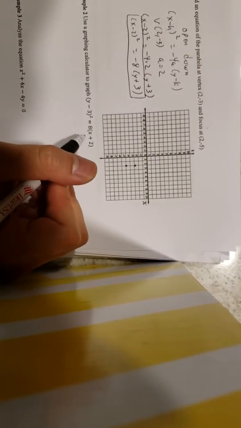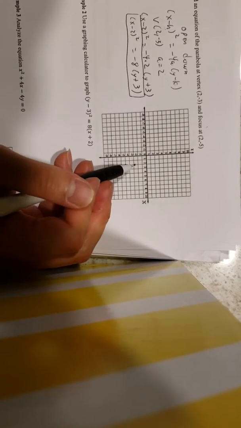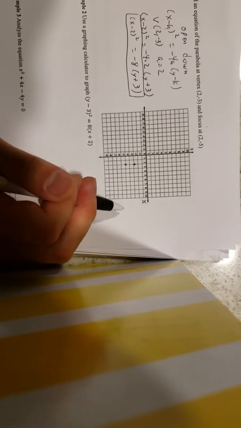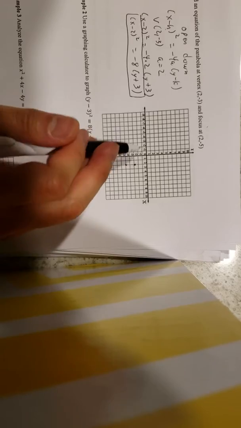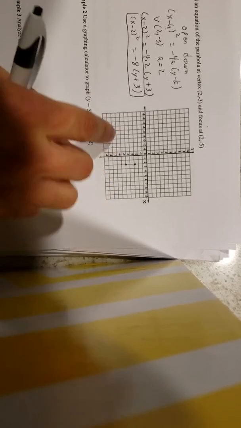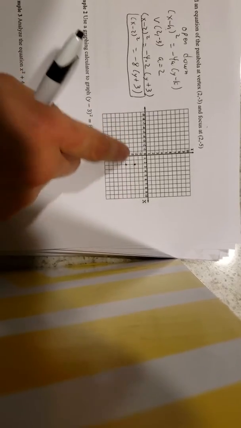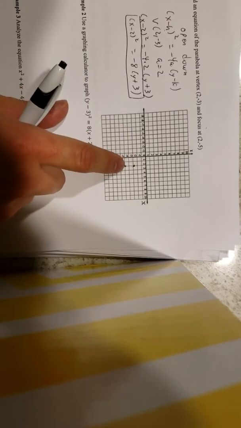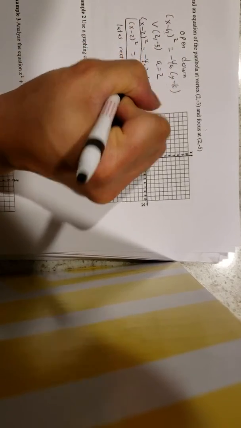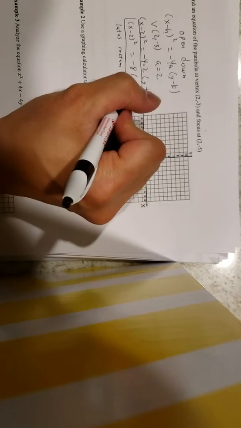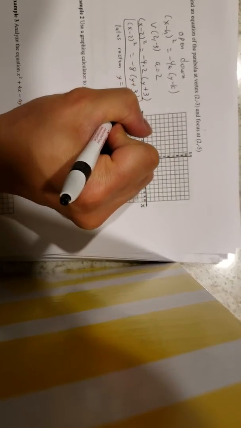Okay. Now, next thing, we need to graph it. So we need to find the latus rectum. So now since the parabola opens down, for the latus rectum, we are trying to find the x values. So we have to plug in the y value of the focus. So for the latus rectum, the focus is located at (2, negative 5). So we're going to use y is equal to negative 5.